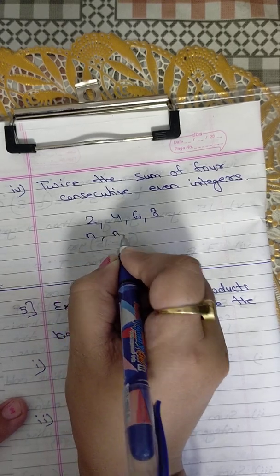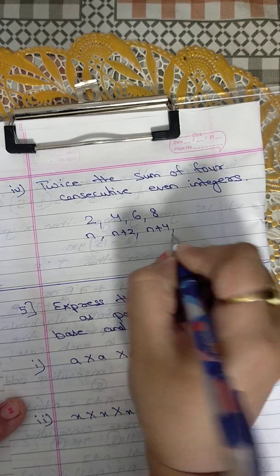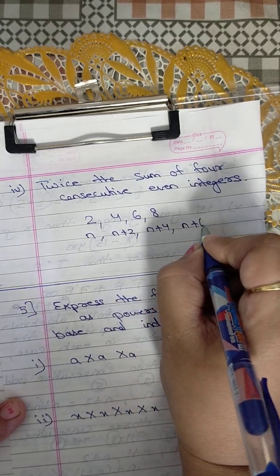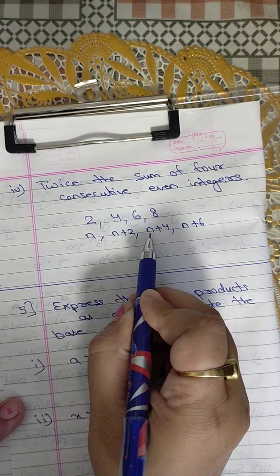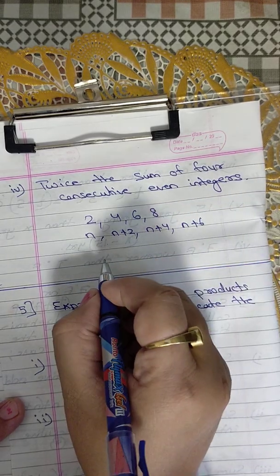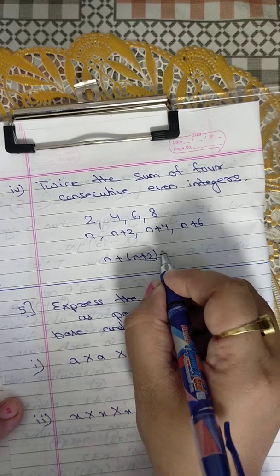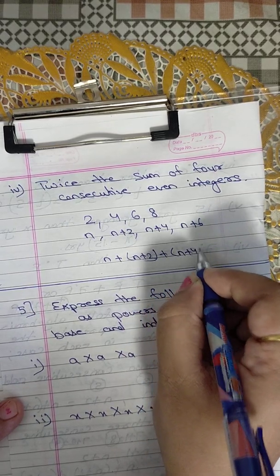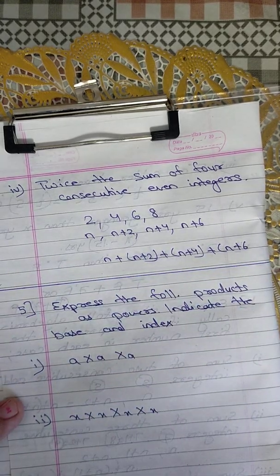Next will be n plus 2. Next will be n plus 4. Next will be n plus 6. Isn't it? 2 plus 2, 4. 2 plus 4, 6. 2 plus 6, 8. Now we will add all. N plus n plus 2 plus n plus 4 plus n plus 6. Got it?